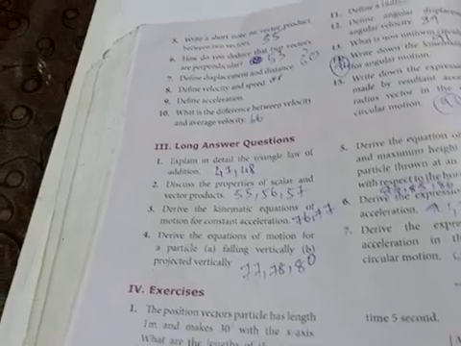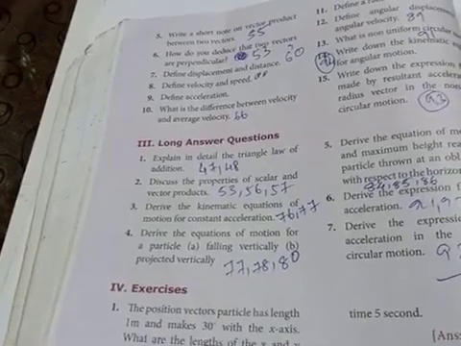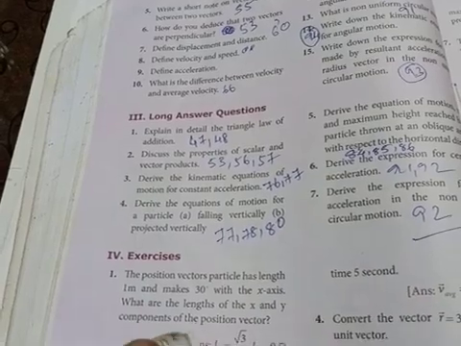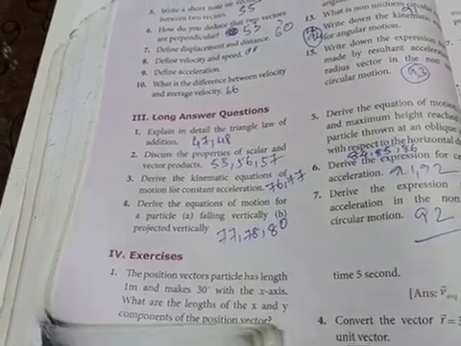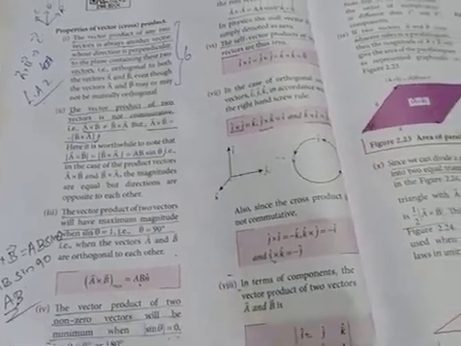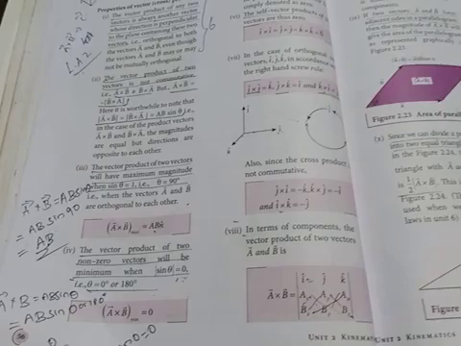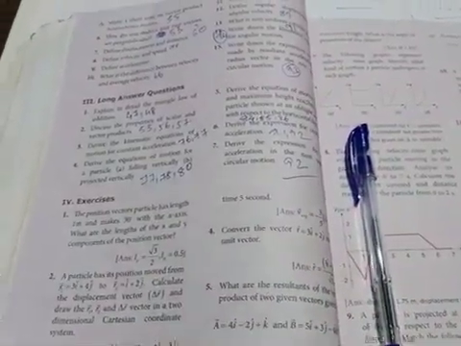Question number 2 is, discuss the properties of scalar and vector product. So in page number 53, 56 and 57 you can see. So properties of scalar product in page number 53, then properties of vector product in page number 56 and 57. So note it down. You know that while seeing the page number you will understand more.